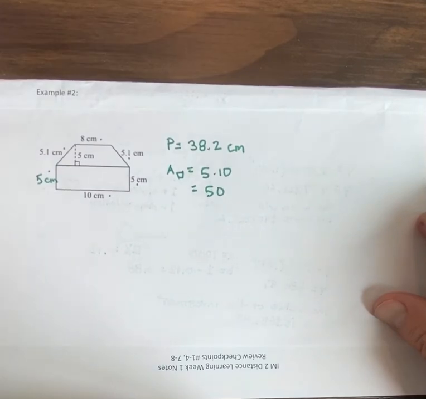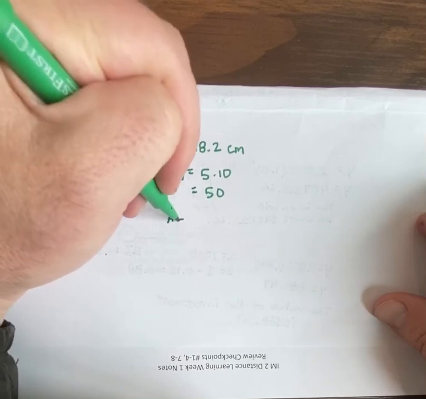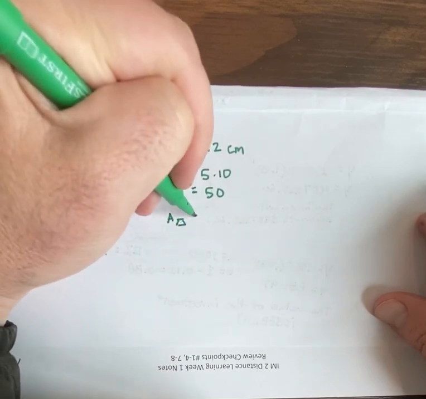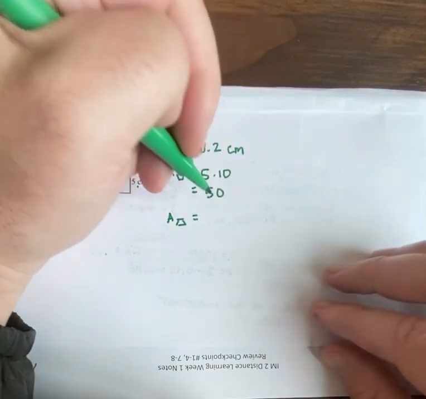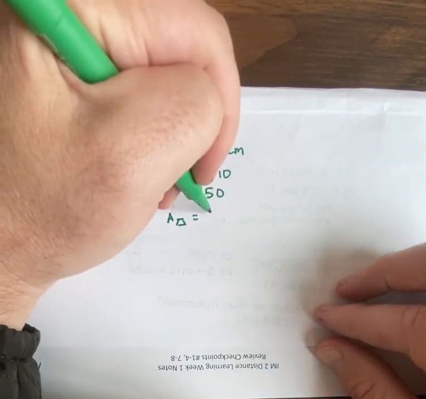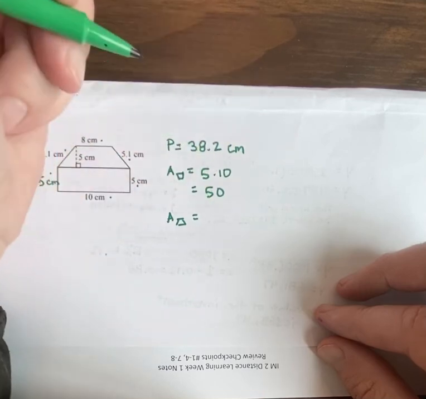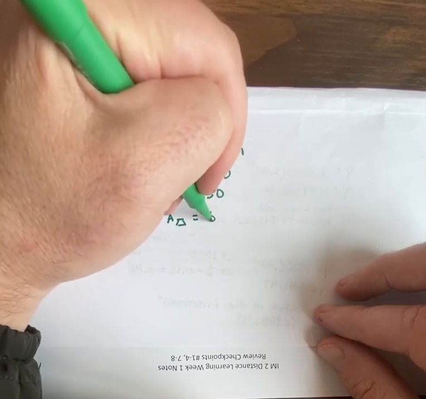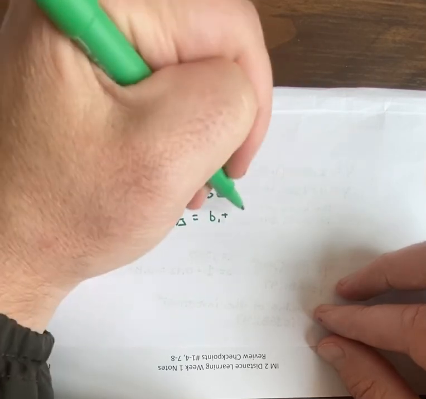And now for the area of the trapezoid, I'm going to write the formula for the area of a trapezoid. Remember, it is the average of the bases. So it's going to be base 1 plus base 2.